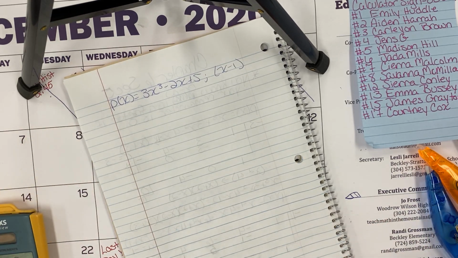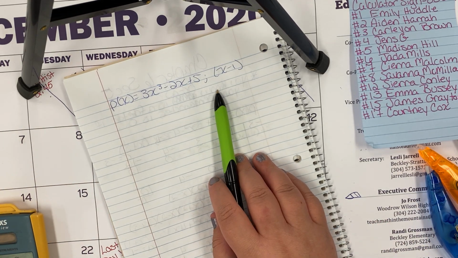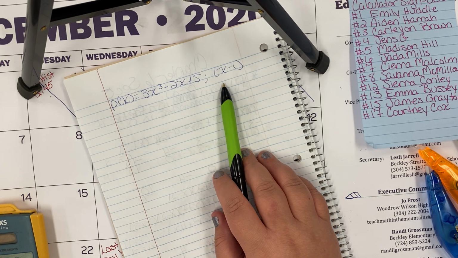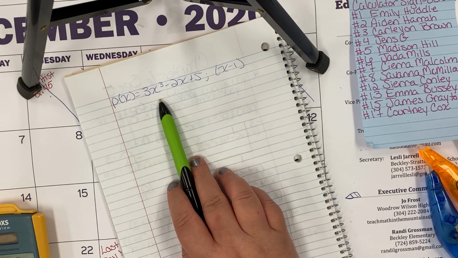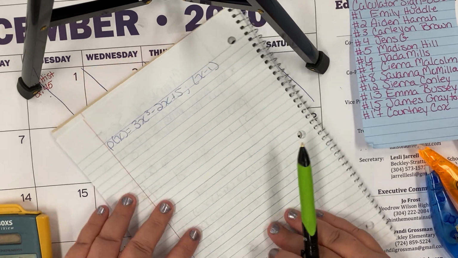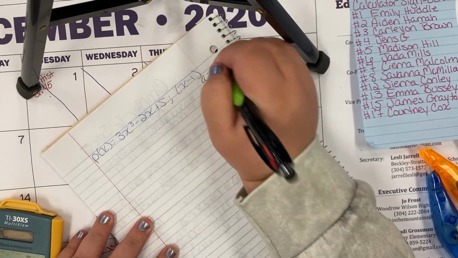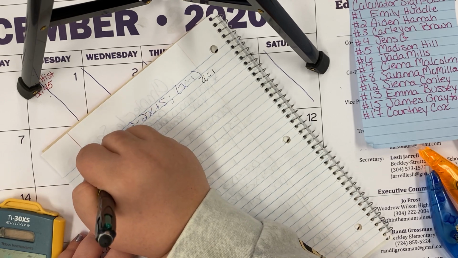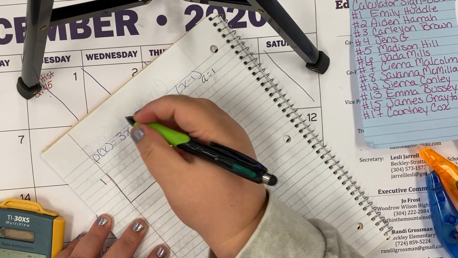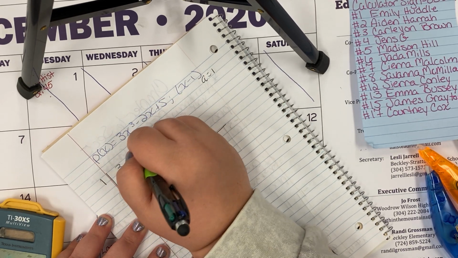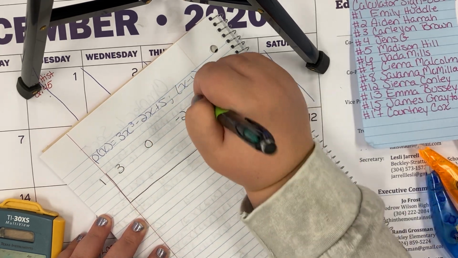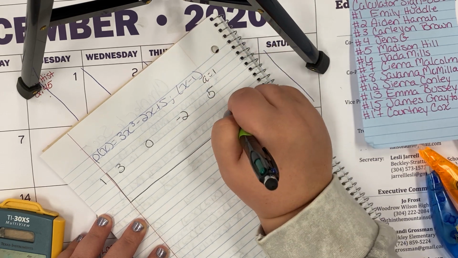Last example. We want to know if x minus 1 is a factor of 3x to the third minus 2x plus 5. So a is going to equal 1. We're going to have 3. We don't have a square term, so that's going to be a 0. Then we have a negative 2. And then we have a 5.